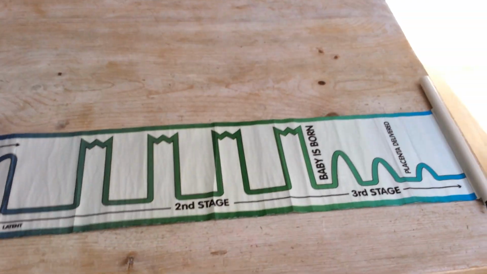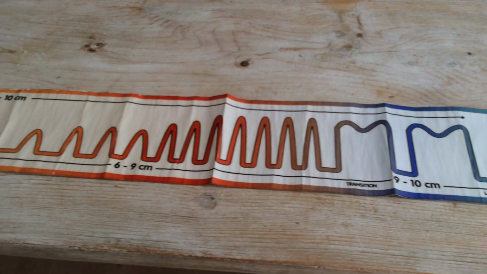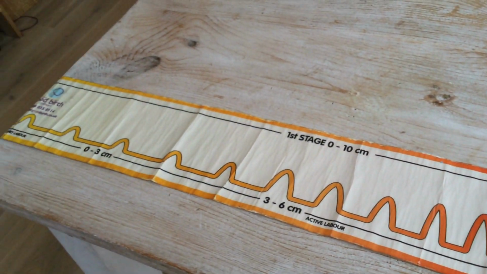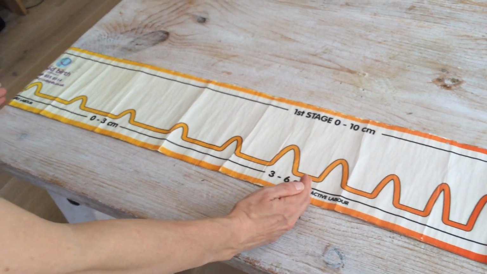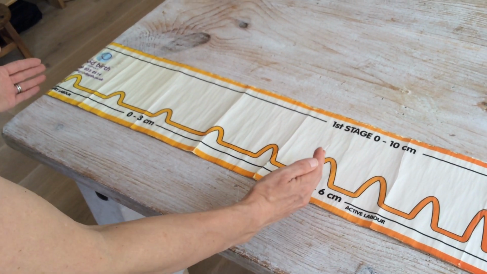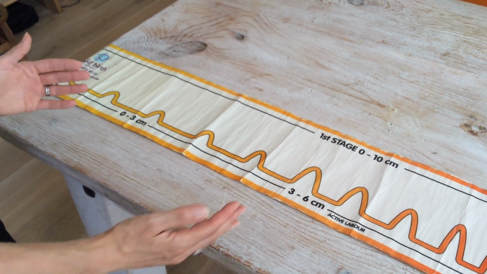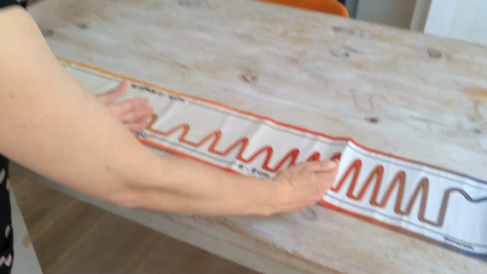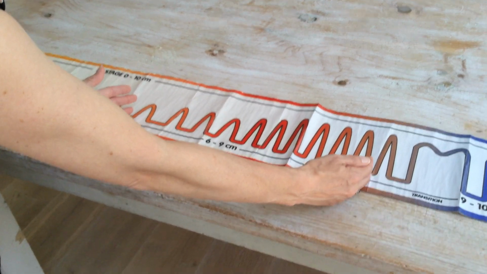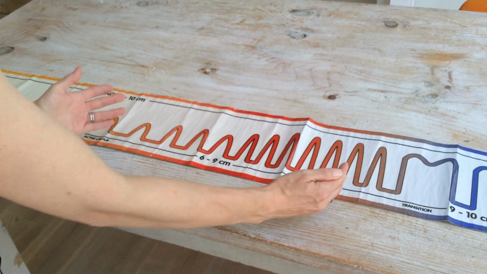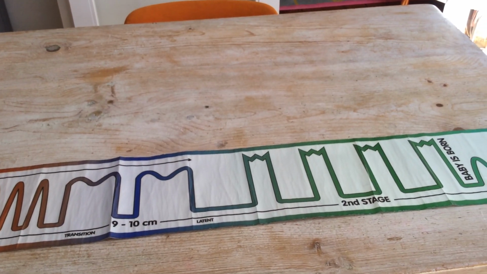I guess in terms of timescales, it's really hard to say about a timescale, but if you were thinking about this kind of being up to active labour, 8 hours or so, and then maybe often another 4 or 5 hours possibly in this bit, and then maybe an hour or 2 for the second stage.